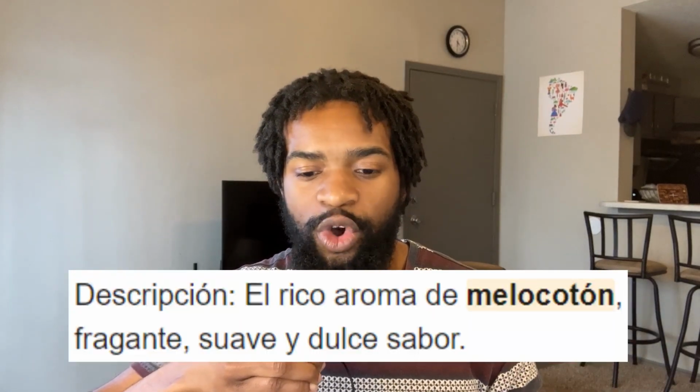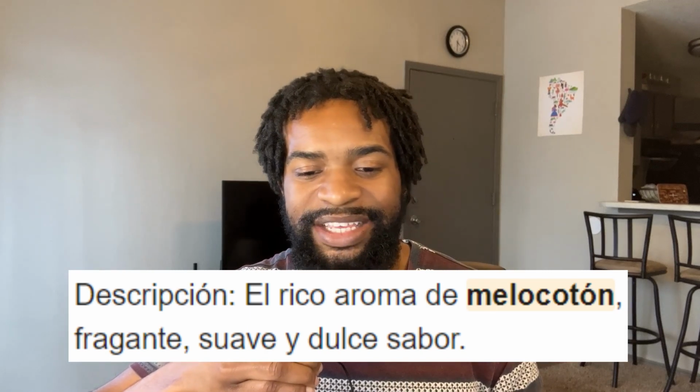El rico aroma de melocotón, fragante, suave y dulce sabor. So here's another example where I can use this preposition de in a sentence. El rico aroma de melocotón. So this is exactly how I have been able to have a lot deeper knowledge of Spanish vocabulary by looking at these examples and just seeing them in context.